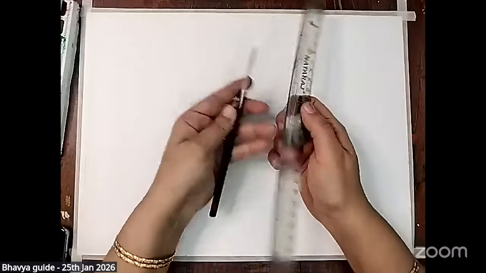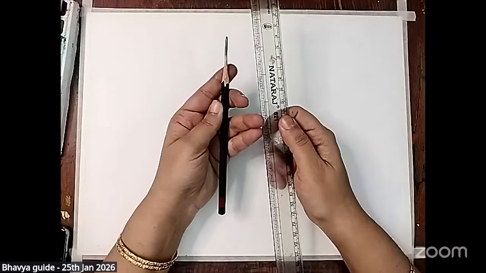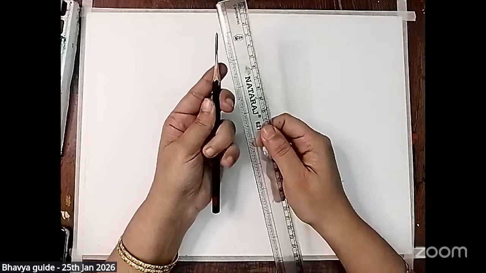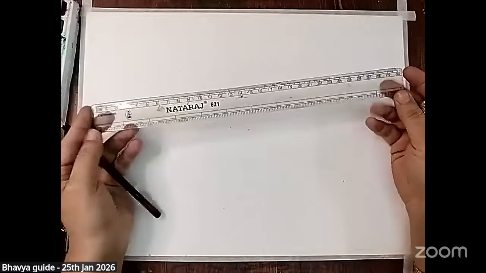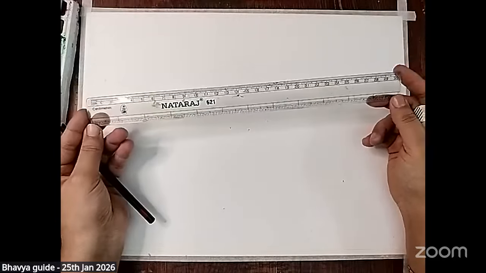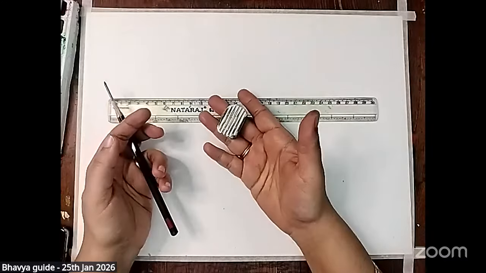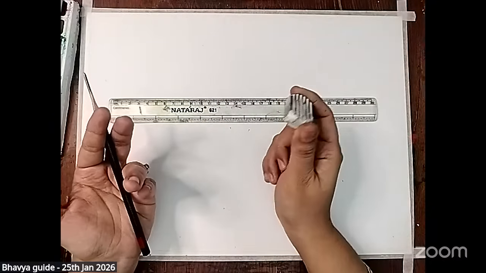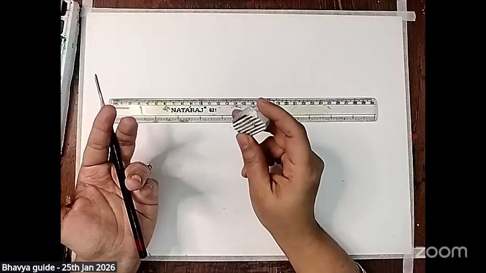and the material which I am using to draw the outline of the drawing is pencil. I have taken a 2B pencil. You can use an HB pencil. This is the scale, a 30 centimeter scale I am using, and the normal eraser. My suggestion is don't use a molded eraser. Use a normal eraser. You can sharpen your pencil with a sharpener. No need to do like this.